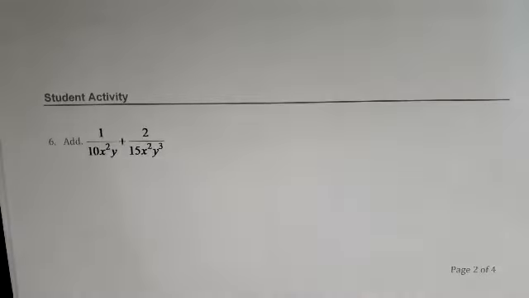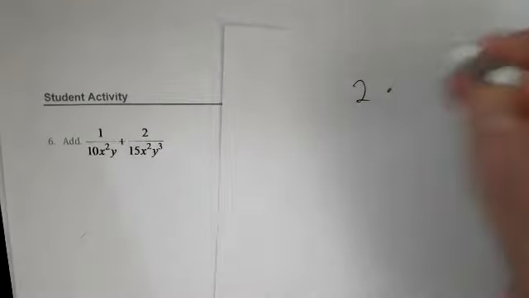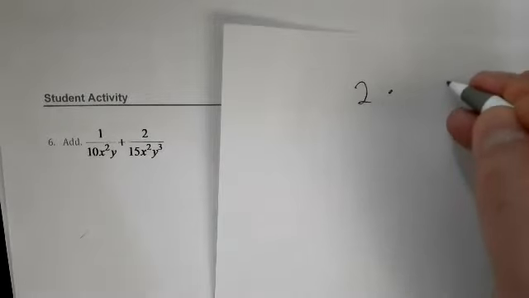Now I got a student activity, so hopefully you're doing this before I do it. Okay. If I want to change, I can think about it as 2 times 5.